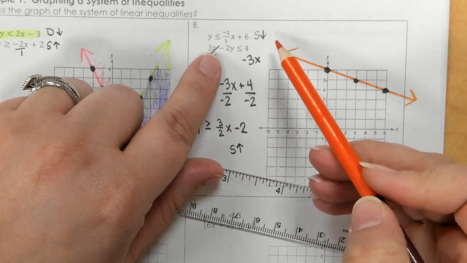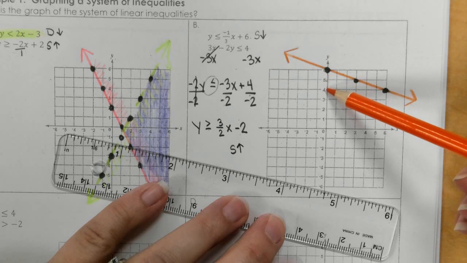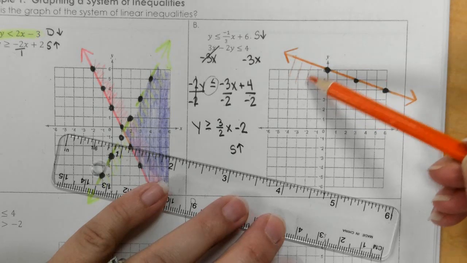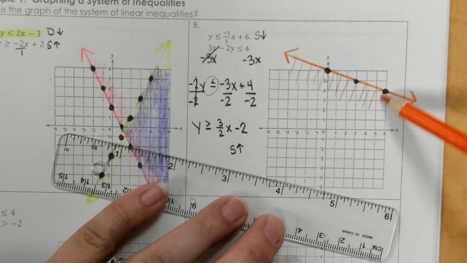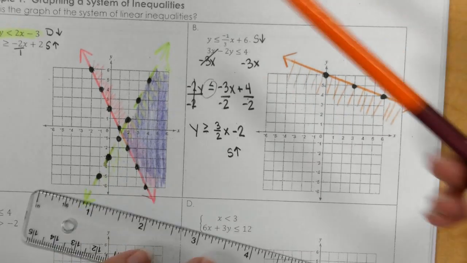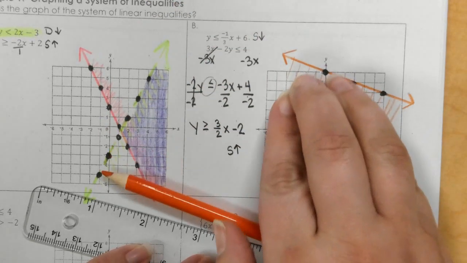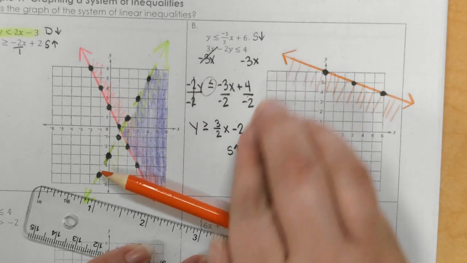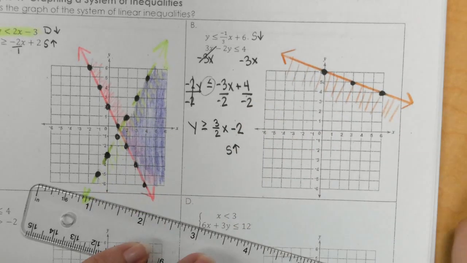Then it says that we have to shade down. So shading down means I would go straight down from the starting point. Okay, so this side is what would be shaded. But you have to think that this entire section is what's being shaded. So you have to pretend all of this is orange right now. Okay?